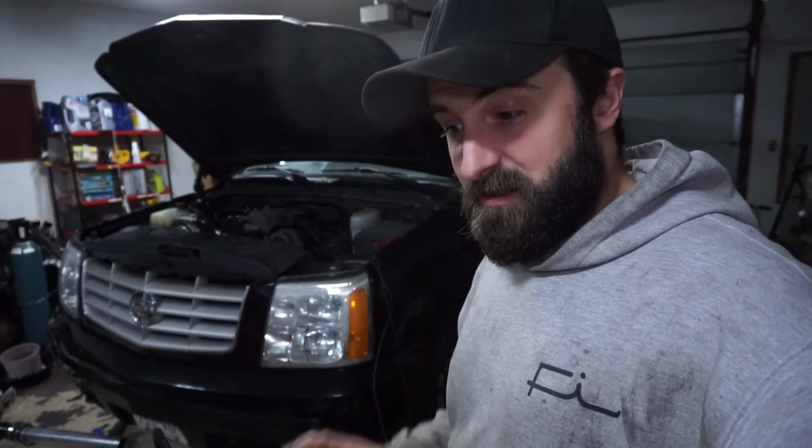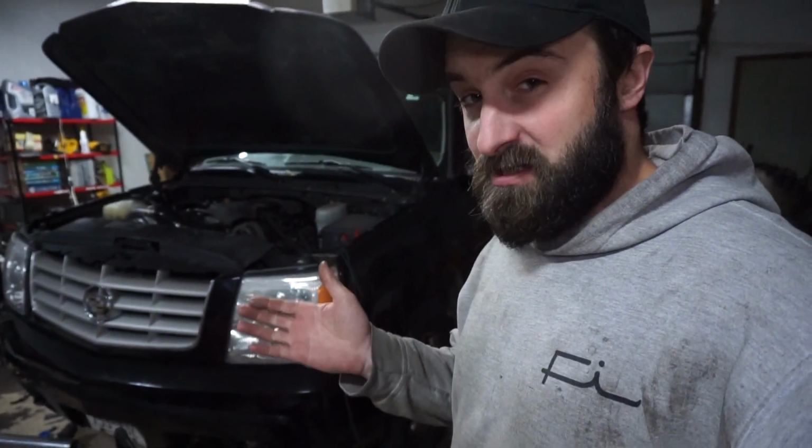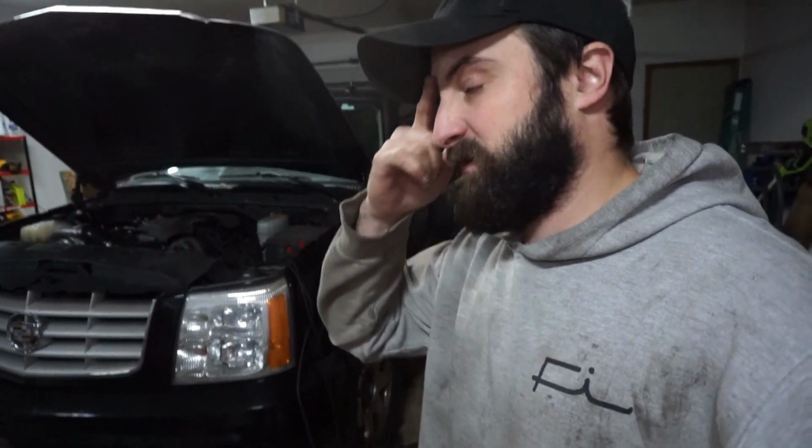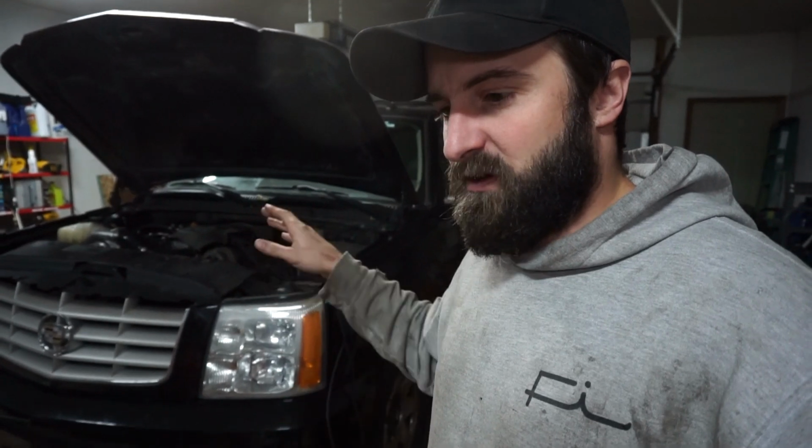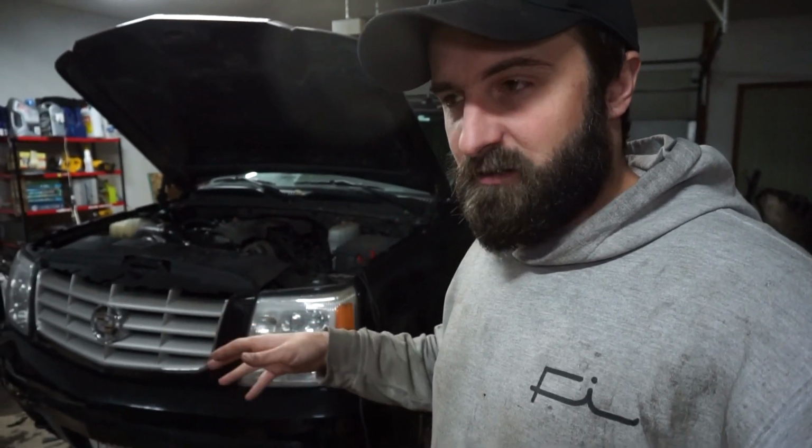All right, so that's really about it. Like I said, I didn't really change a whole lot. I did raise the idle up a little bit. It's a stock cam though, so it does like to idle around 600 and it's fine. Usually a vehicle with a cam would idle a little bit higher.